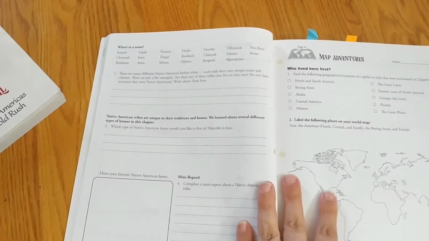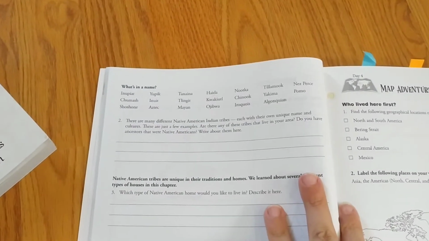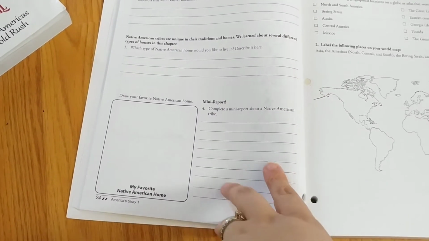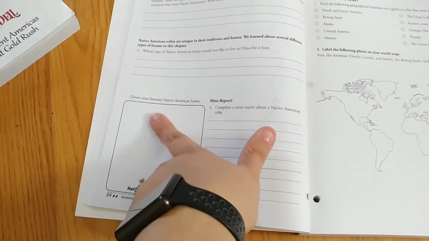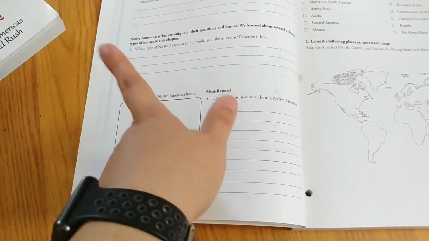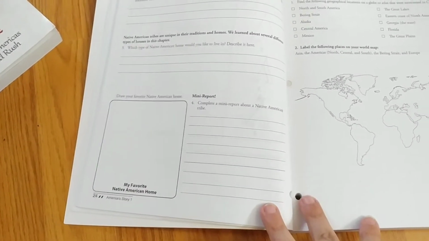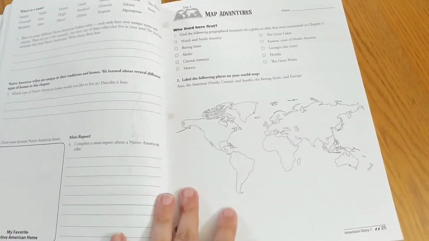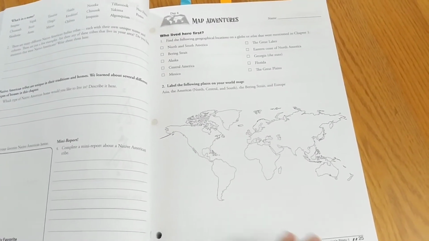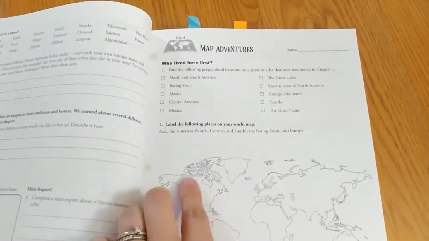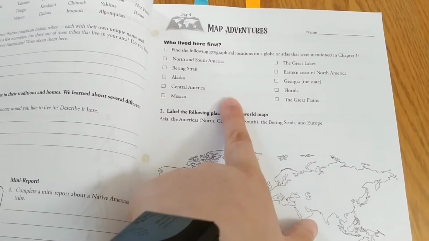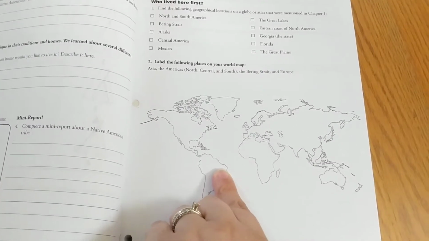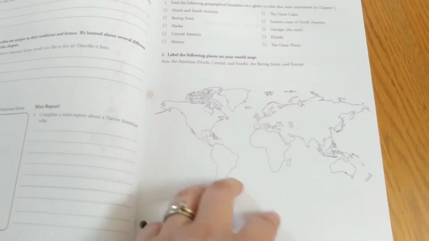On the next page, this sometimes varies, but there are usually questions or some copy work on this page. And then you can tell, it might be draw your favorite house that you saw in the picture in the textbook, or draw something you learned from the chapter, that sort of thing. It kind of changes. Then there's map work, which we typically do on Thursdays. It's mostly find this on a globe or an atlas and then have some sort of mapping here, label these different countries or continents, things like that.